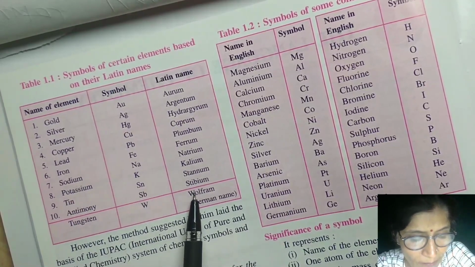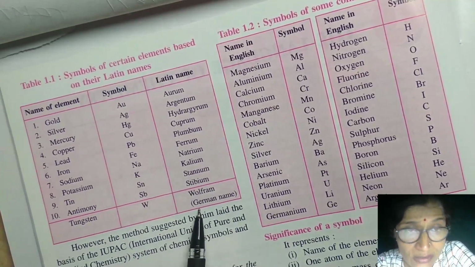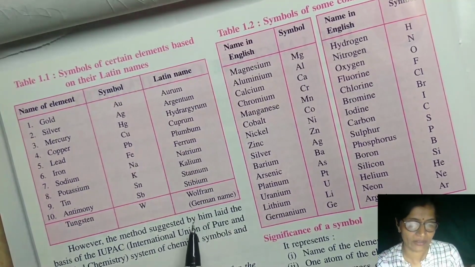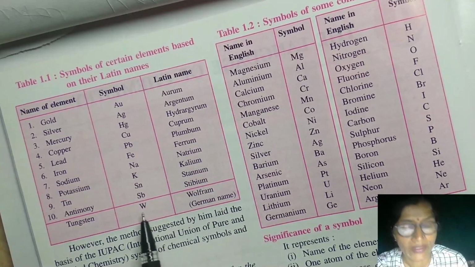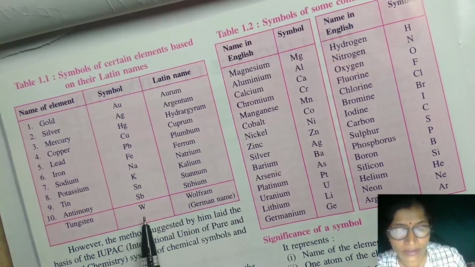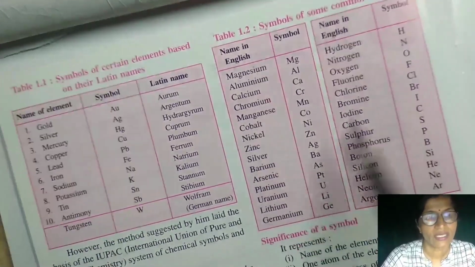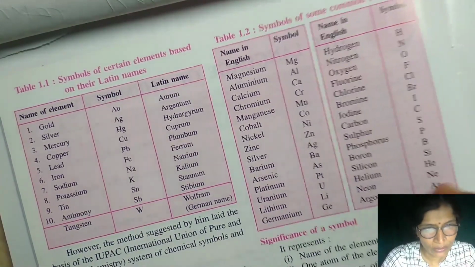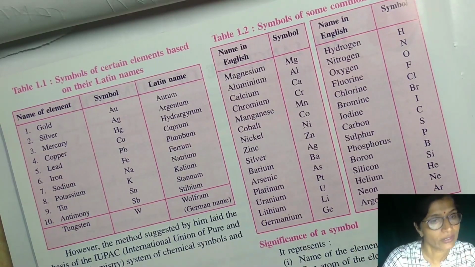Antimony, stibium, Sb. And tungsten, it is not from the Latin name, it is from the German name Wolfram, W. And others are these. I will give you a photo of all these elements so that you will learn it.